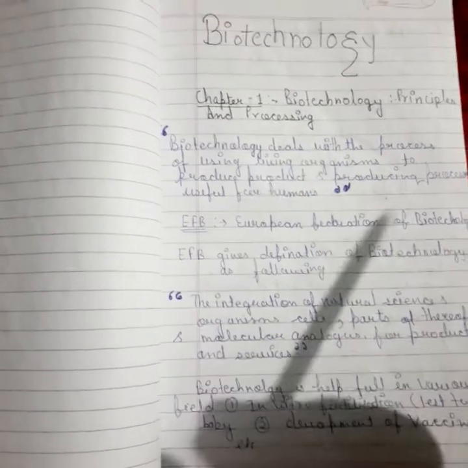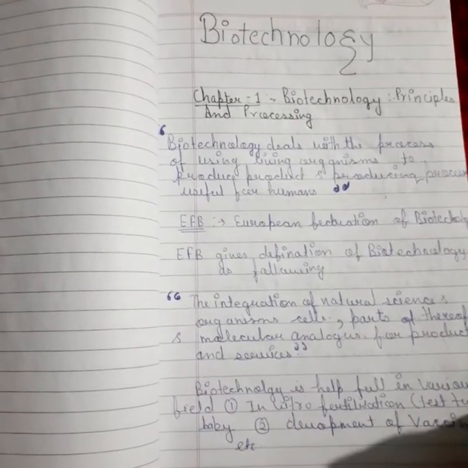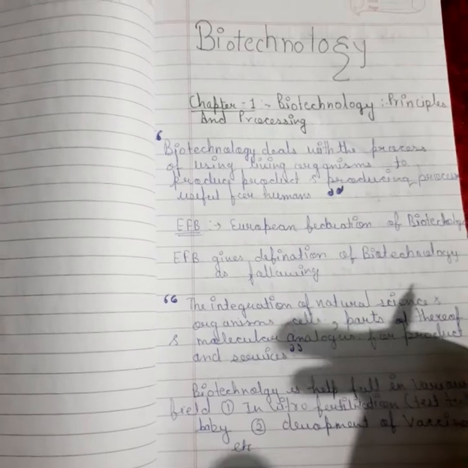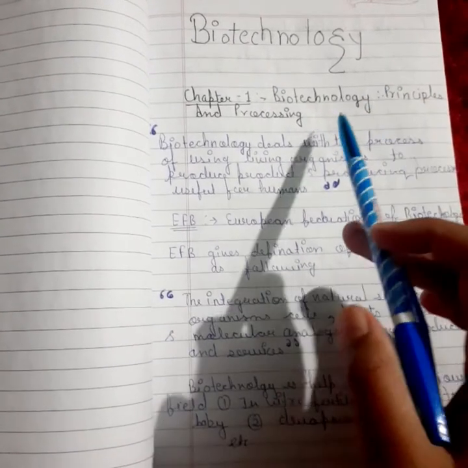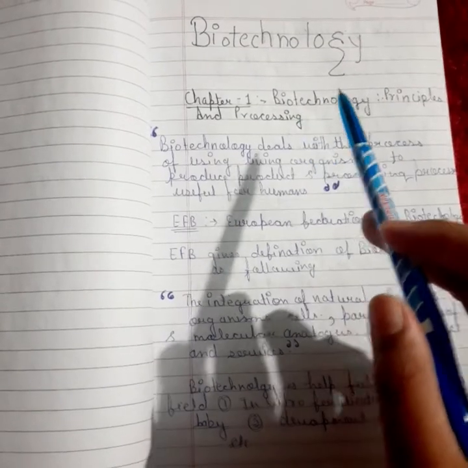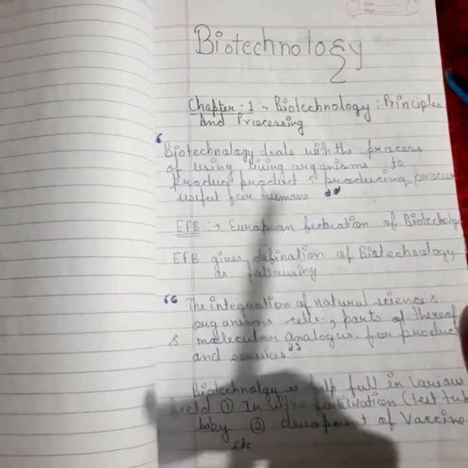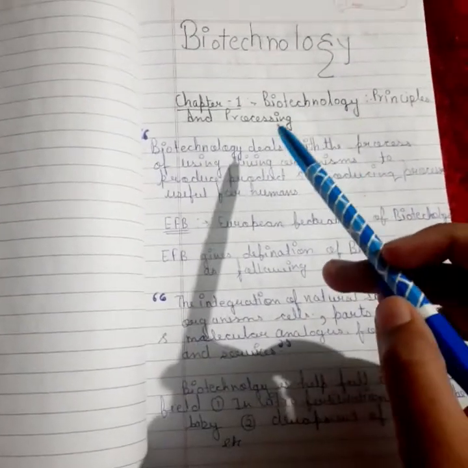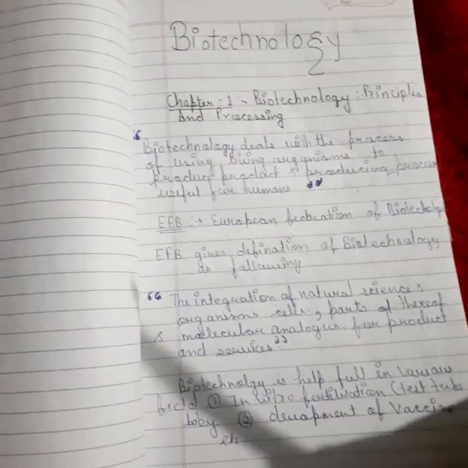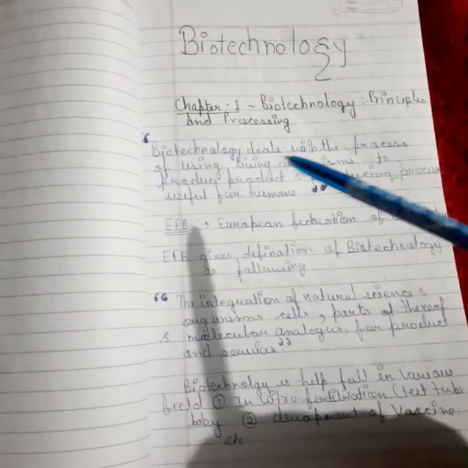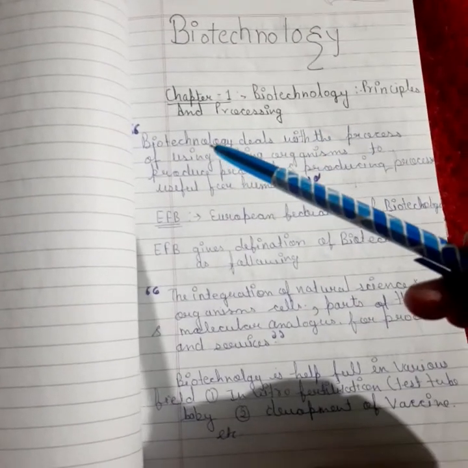I'm going to provide the notes of biotechnology chapter first, biotechnology principle and processing. First of all, it's important to know what biology is and what biotechnology is. Bio is for a living, and technology is the technique which we use. Hence, we use a living organism for biotechnology. Let's move further. This is the NCERT definition.